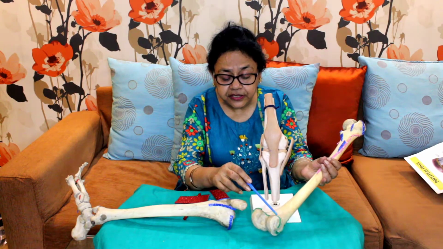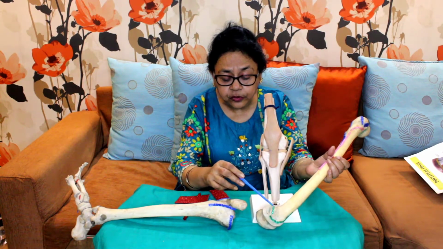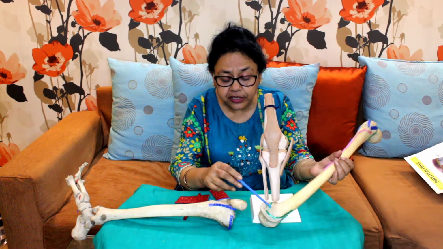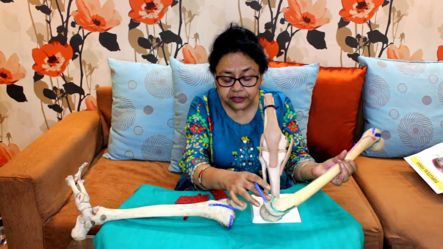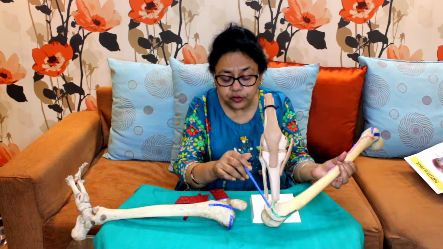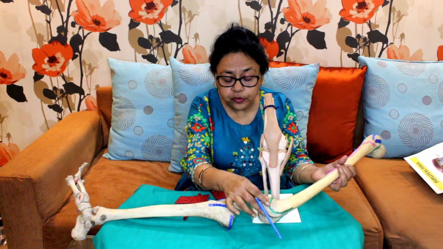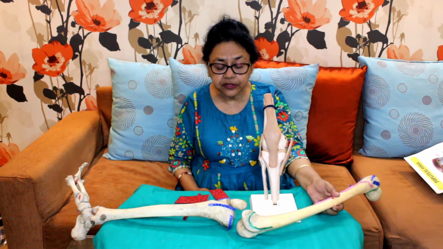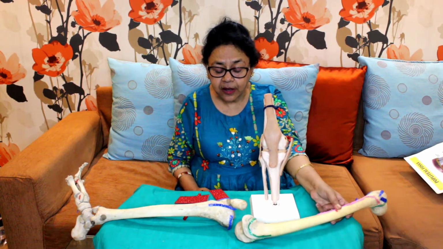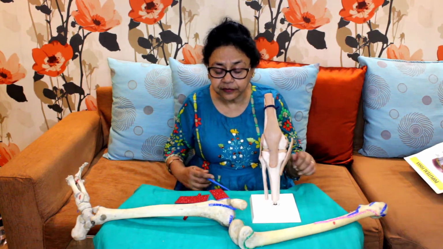Next, this goes upwards and laterally, and the capsular ligament includes a groove, that is the groove for the popliteus. So this is the capsular attachment of the lower end of the femur.